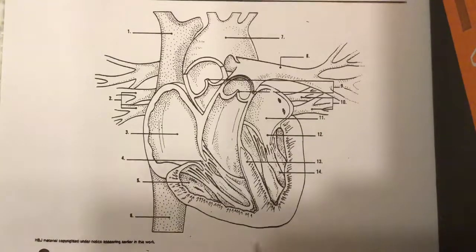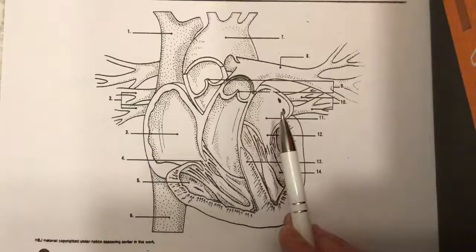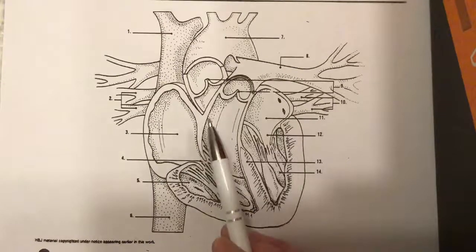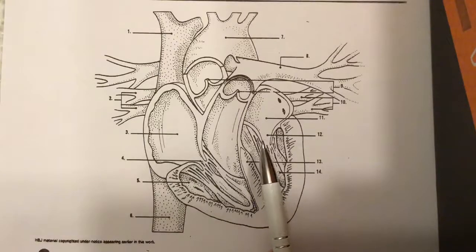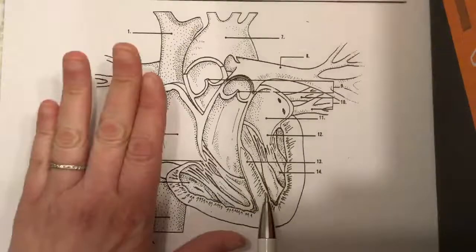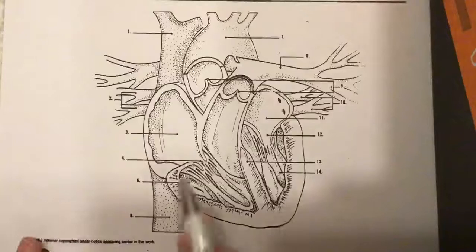So remember that the heart is actually two pumps. You have a right side that pumps to the lungs, and you have a left side that pumps to the body. The circuit that pumps to the lungs is called the pulmonary circuit, and the side of the heart that pumps to the body is called the systemic circuit. So I'm going to start with the pulmonary side.